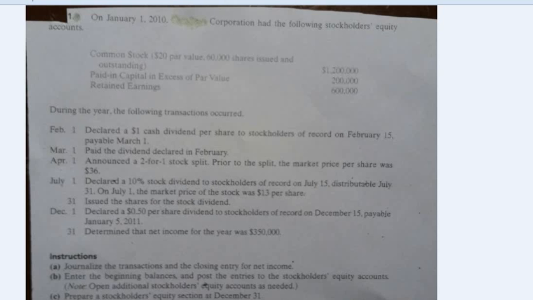What we actually need is to compute the dividends distributable. From the data given to us, we have 60,000 shares issued and outstanding.